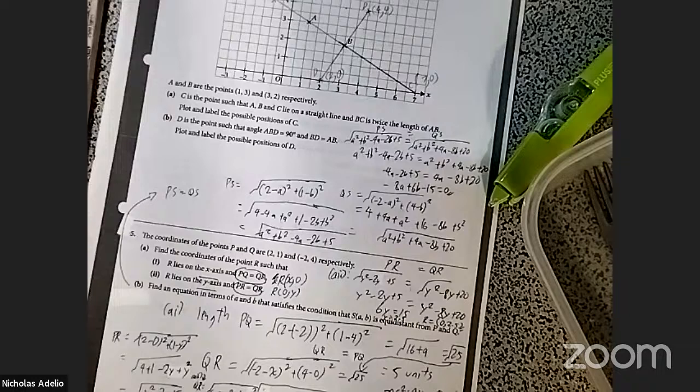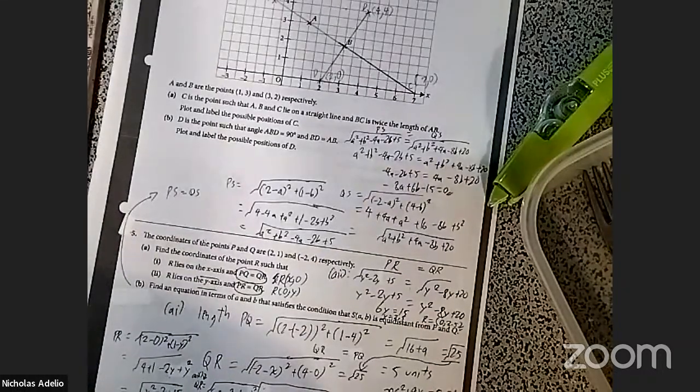Part 2. And fair enough, 5B is even harder. 5B is finally two unknowns, though. Do you understand? That's more difficult than part A. Part A is just one unknown. S is equidistant to P and Q. So PS is equal to QS.